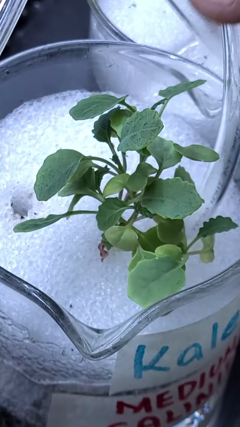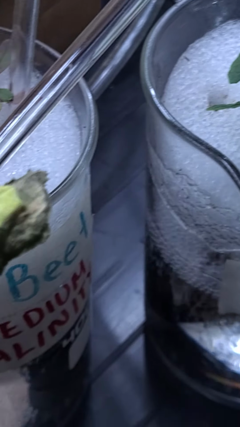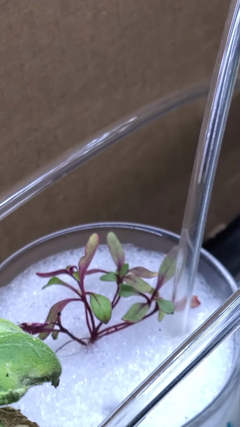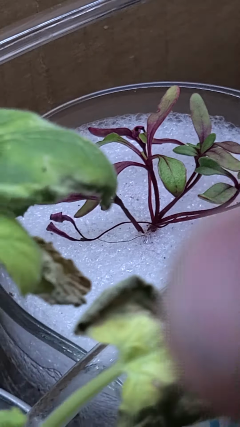The kale looks all right. It's a little bit small. The beets back here in the middle, not real big. Now we get to the summer squash and the garden beans.